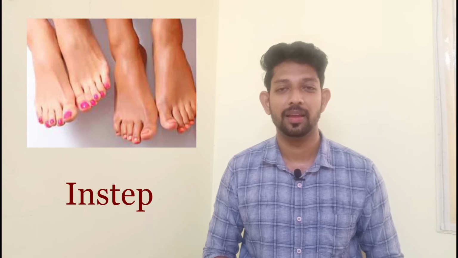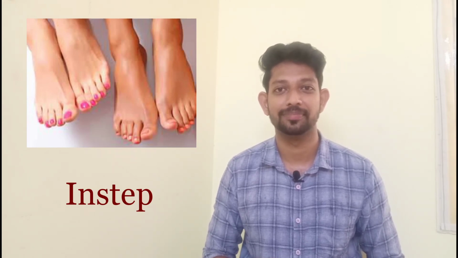We call it the shin. When you get hit on the shin, it's really painful. Now look at this photo. The upper part of your foot is called the instep. Generally, when you stamp someone, you stamp them on their instep.